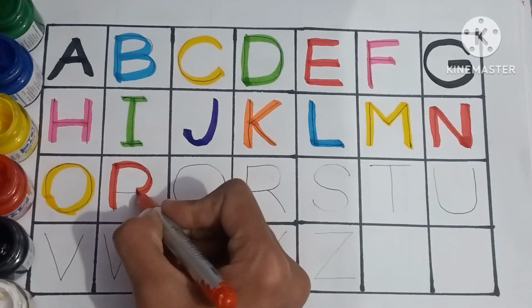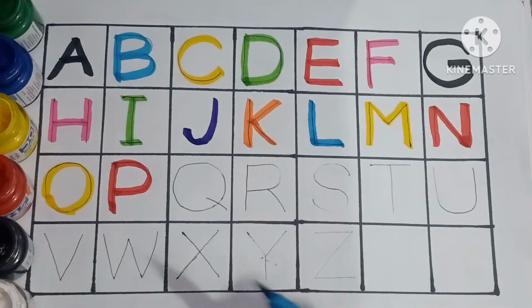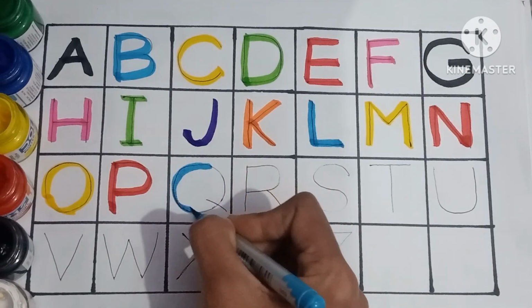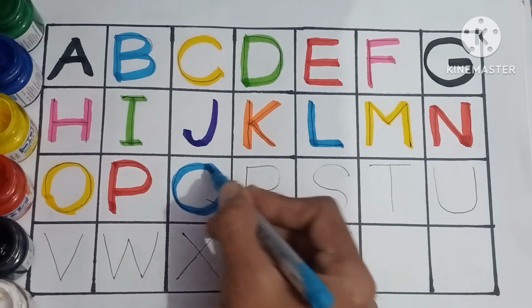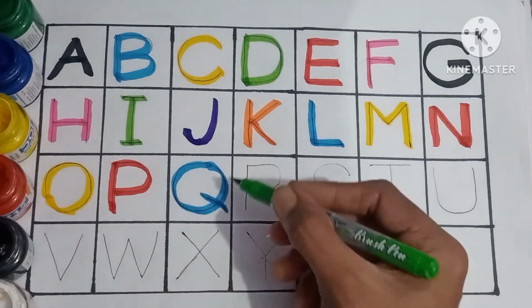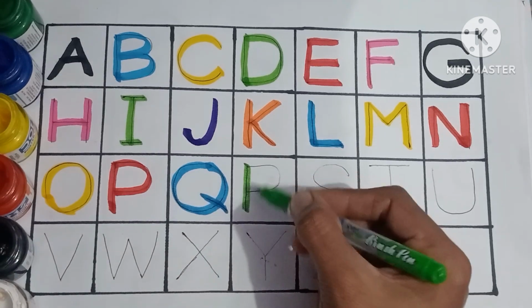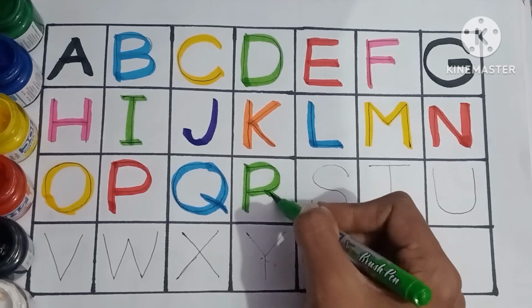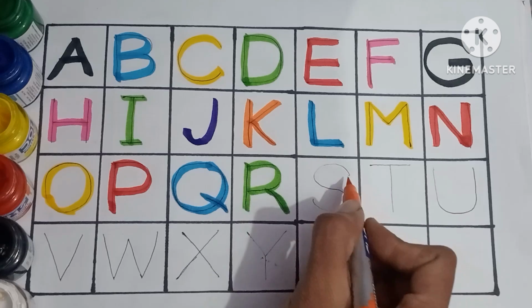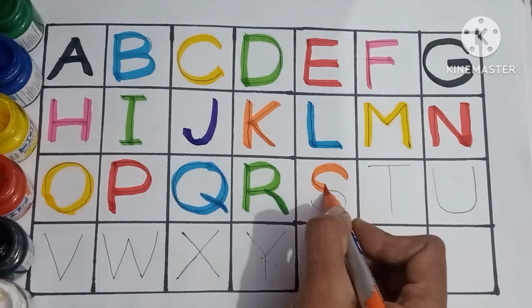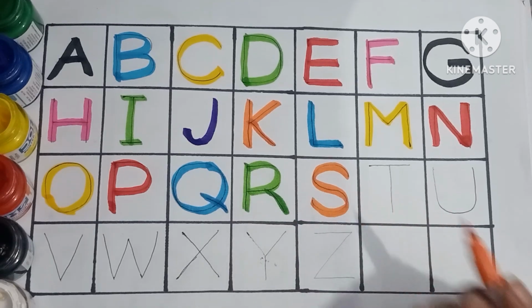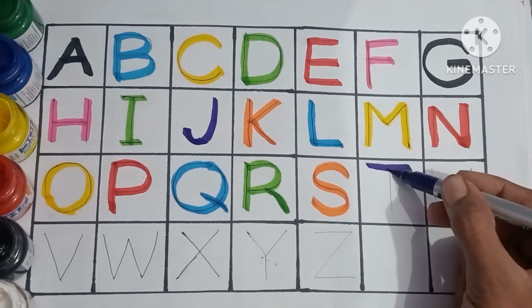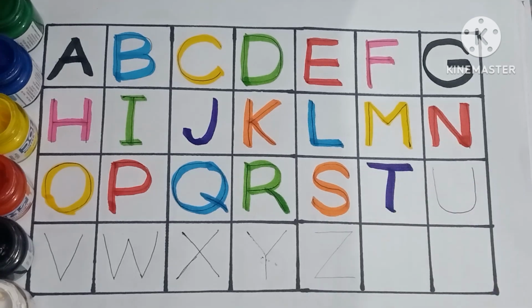P for potato, P for potato. Q for queen, blue color. Q for queen. R for rose, R for rose. S for snow, S for snow. T for tomato, T for tomato.